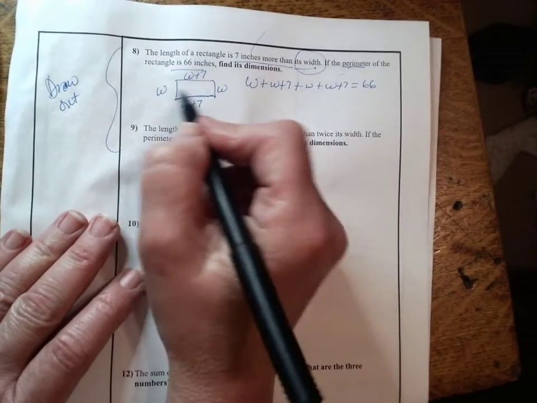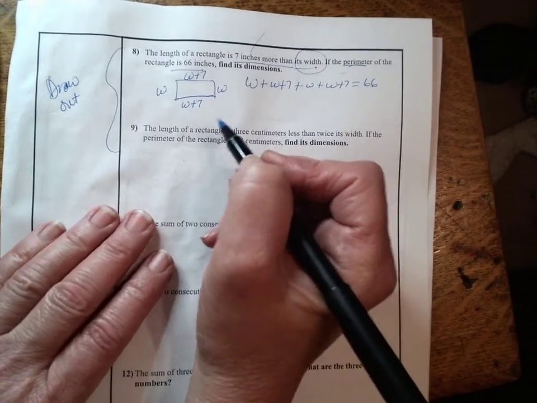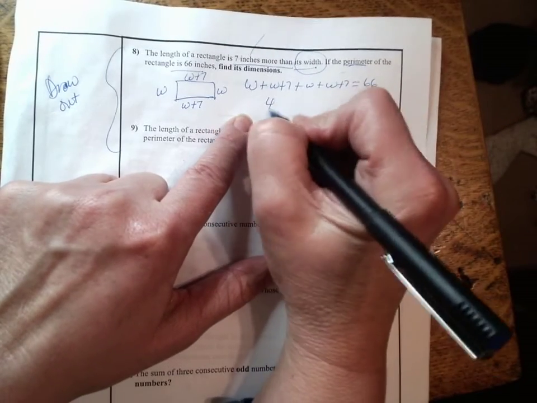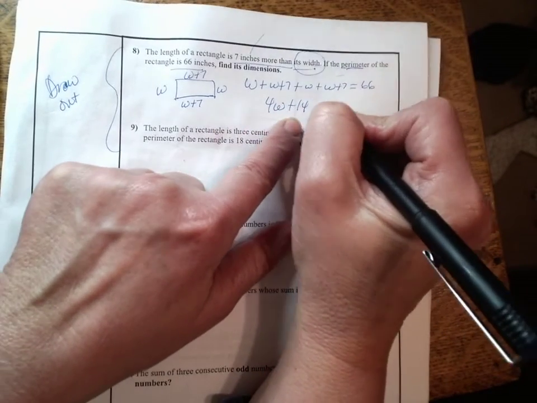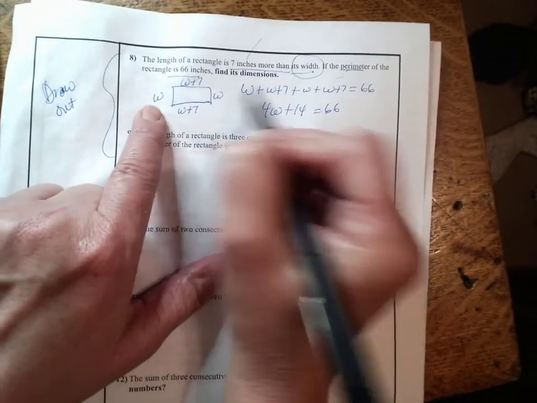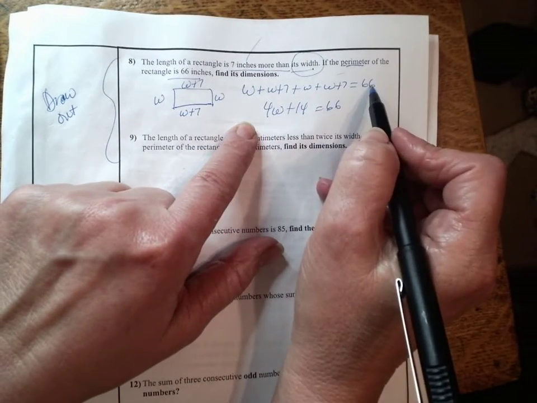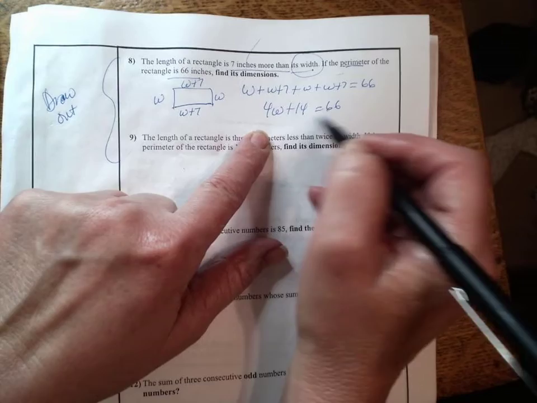Now, I can see where people go ahead and add these together quickly. So you might even go ahead and put 4W plus 14. I could see people doing that, but technically your equation is adding all 4 sides. And then just go ahead and solve.